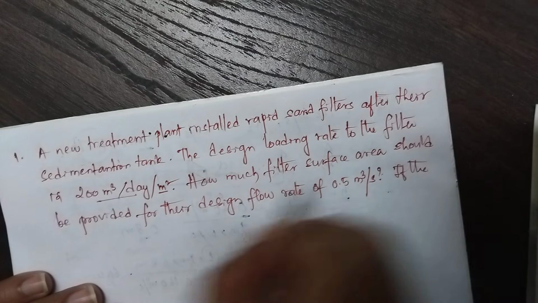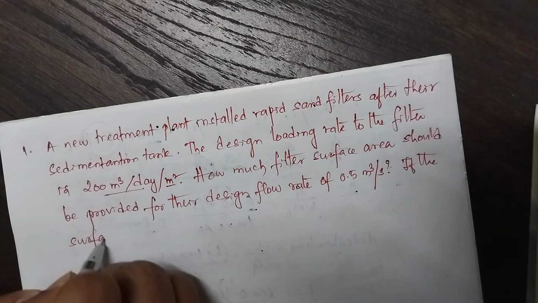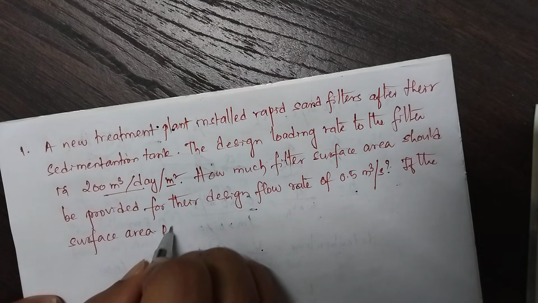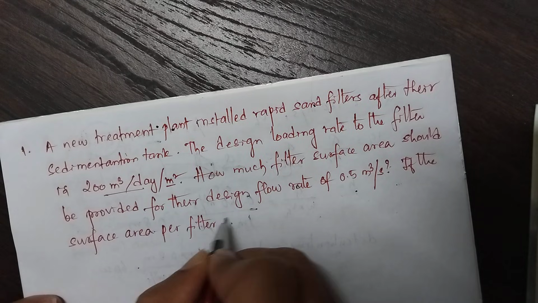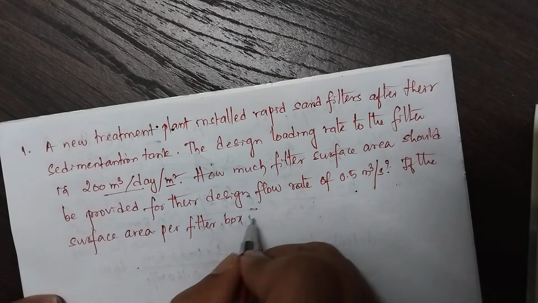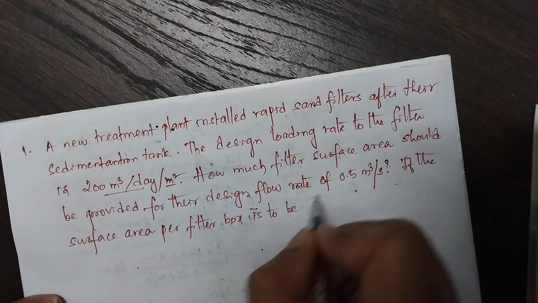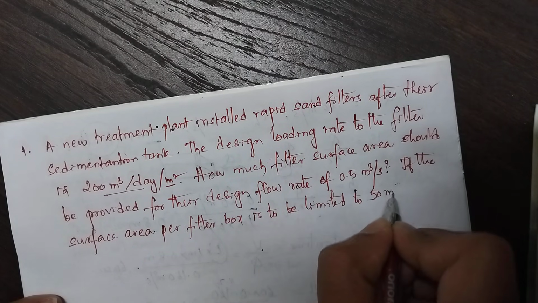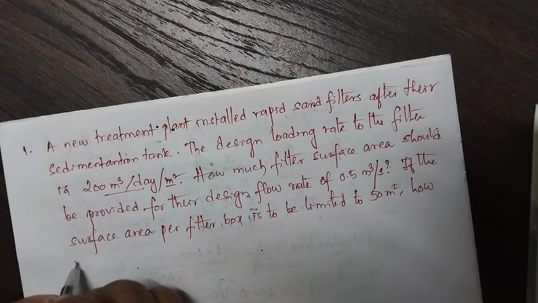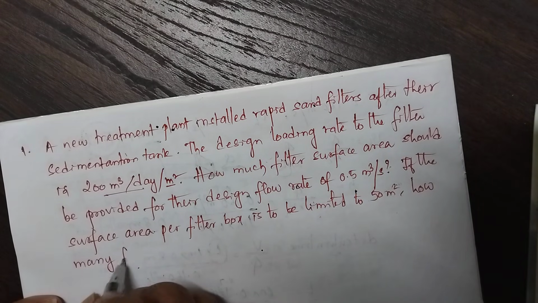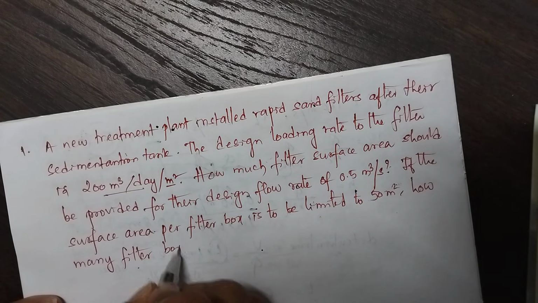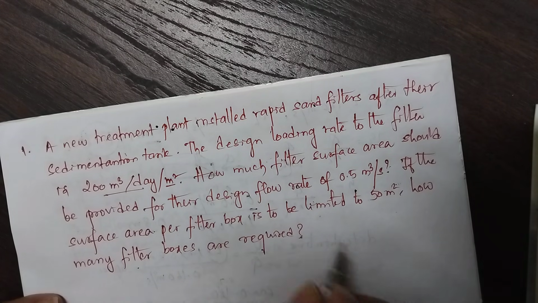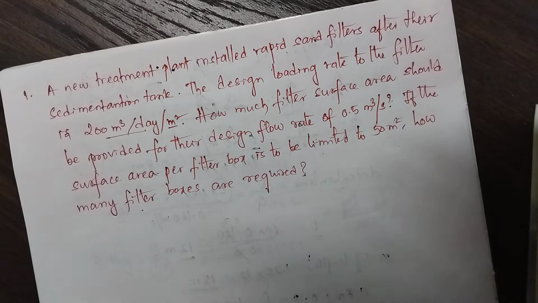If the surface area per filter box is to be limited to 50 meter square, how many filter boxes are required?